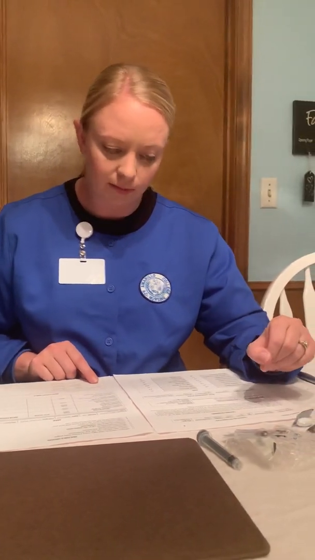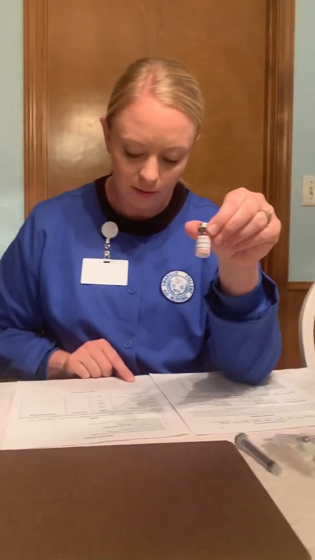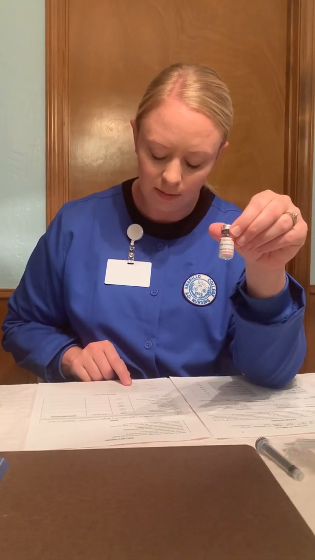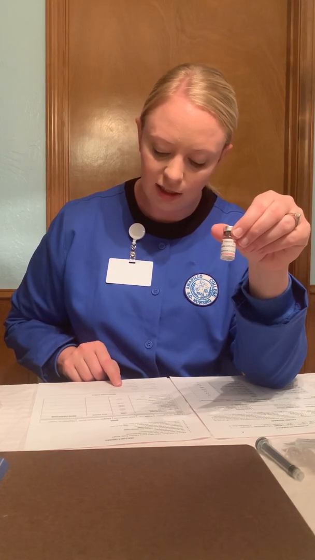Next, on his ordered medications, we have heparin. So we have 5,000 units per milliliter to be given subcutaneously, expires 8/12/2020. Here we have heparin, 5,000 units per milliliter to be given subcutaneously. It expires 8/12/2020. Next we have hydromorphone, 2 milligrams per milliliter, expires 5/26/2020. Here we have hydromorphone, 2 milligrams per milliliter to be given intramuscularly, expires 5/26/2020.